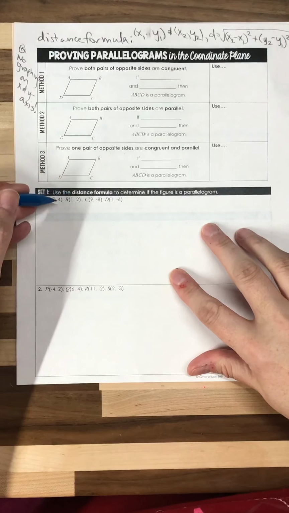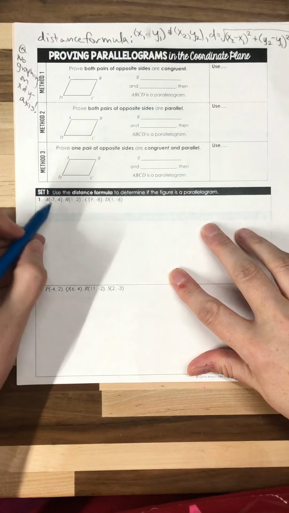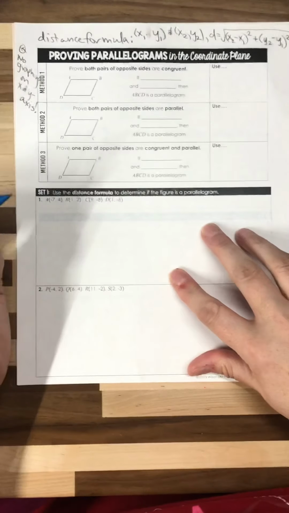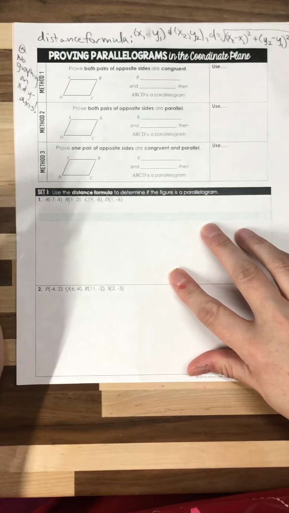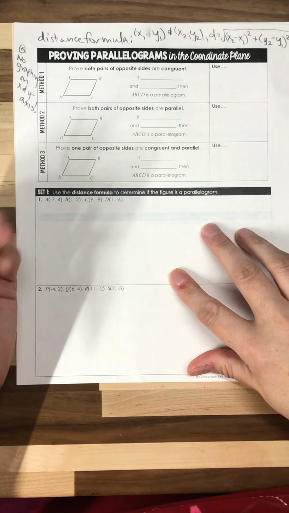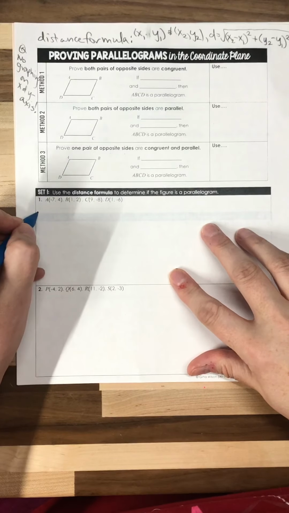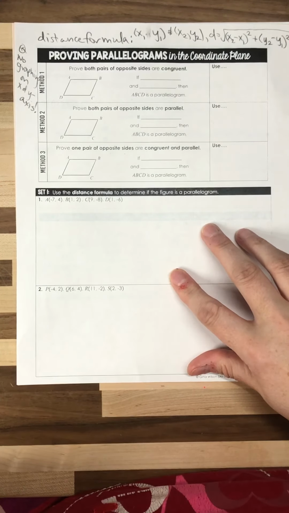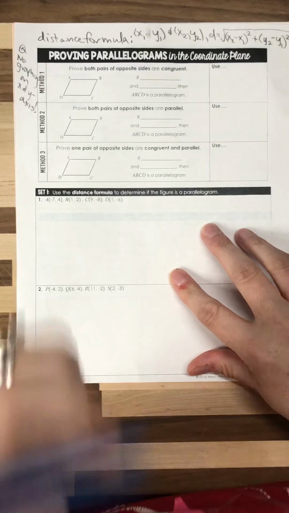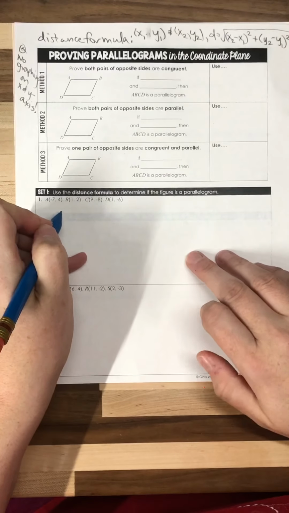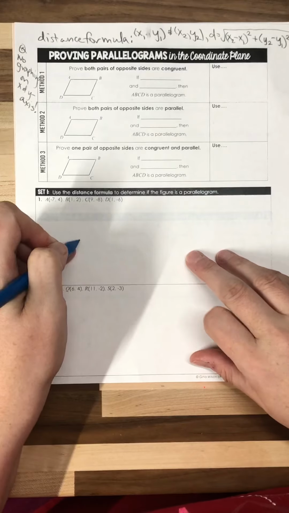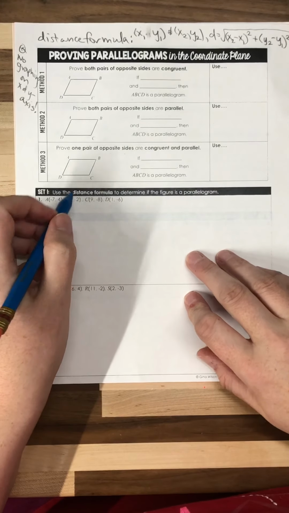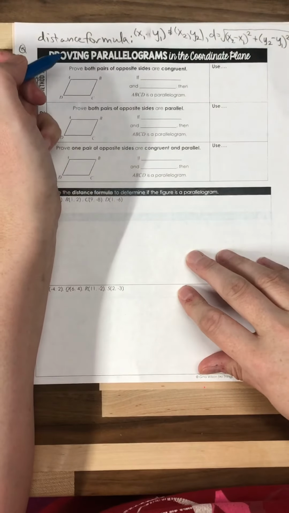Basically, for example here, I'm just going to draw some quadrilateral. We don't know, and we don't do proofs by it looks like. We have to do the work from the distance formula to show that opposite sides are congruent.